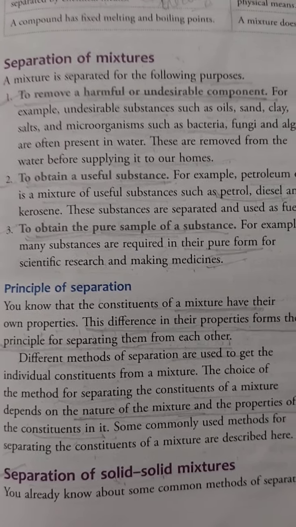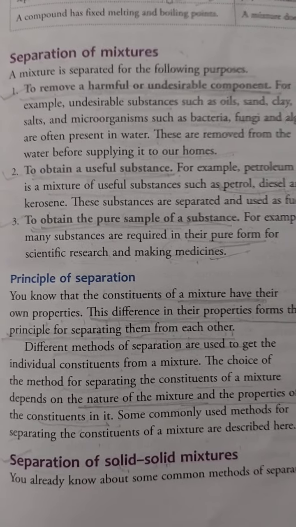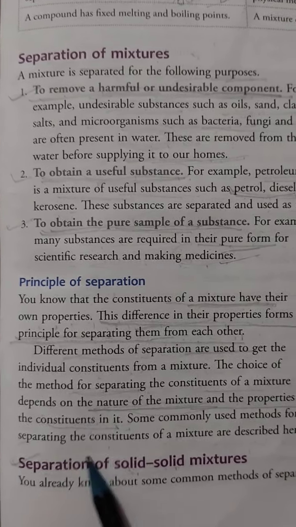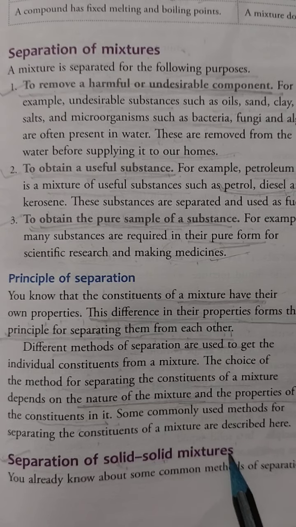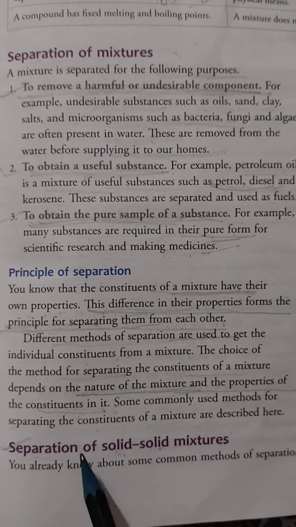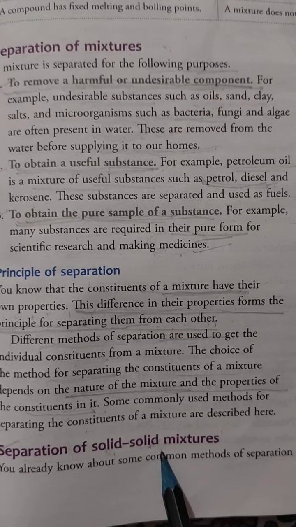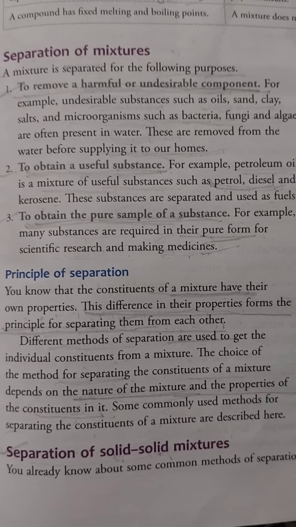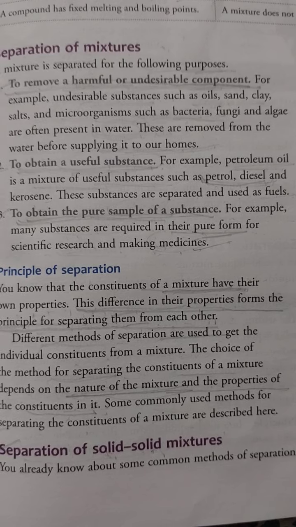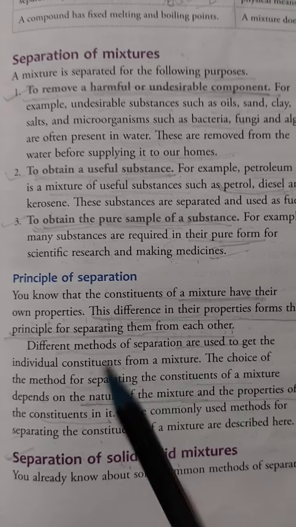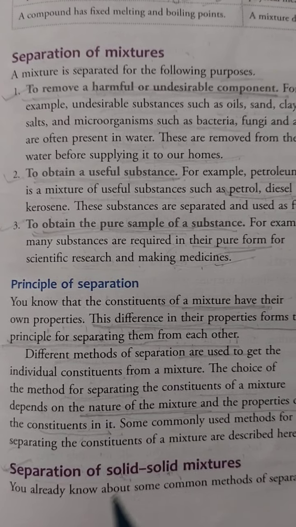So there are several methods. A few of them have been described in your book which you have to learn. Now the first one is separation of solid-solid mixture. As we already learnt in the previous video, there are several states of constituents like solid-solid mixture, solid-liquid mixture, liquid-liquid mixture, liquid-gas mixture, gas-gas mixture, solid-gas mixture. All these types of mixtures have different methods for their separation.